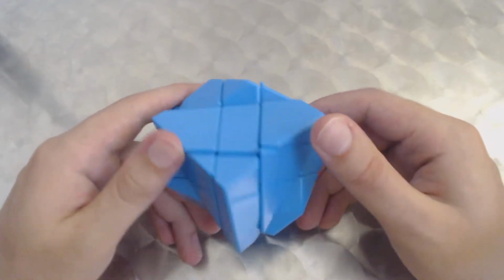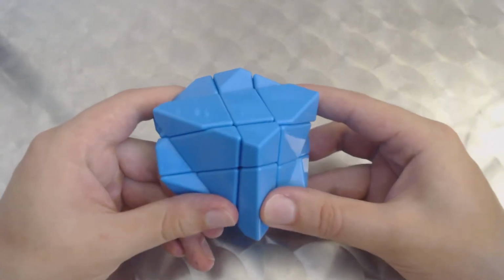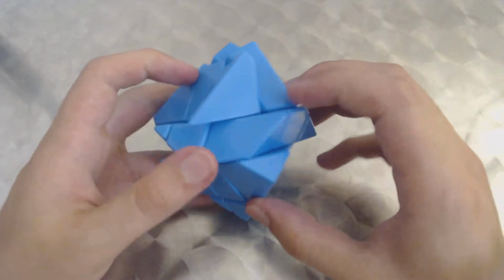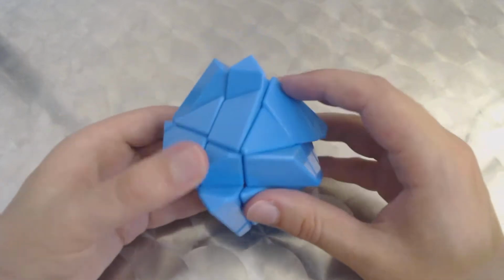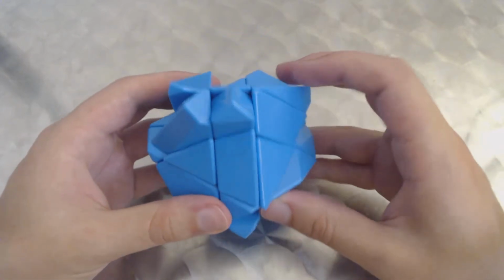The third layer of a 3x3 ghost cube. And so as you can see, the bottom layer appears to be solved. The middle layer is also solved. The top layer is all messed up.